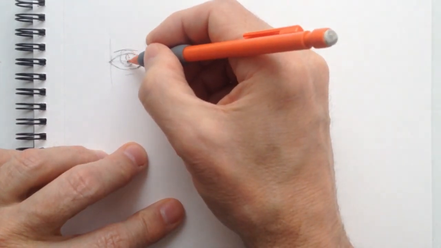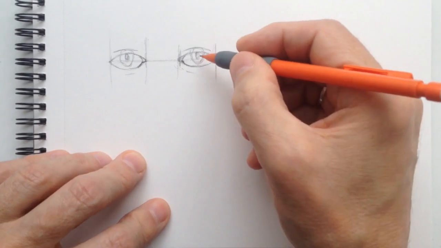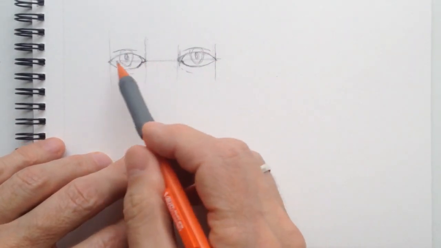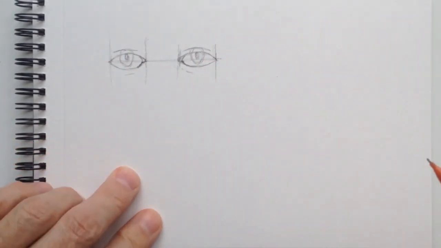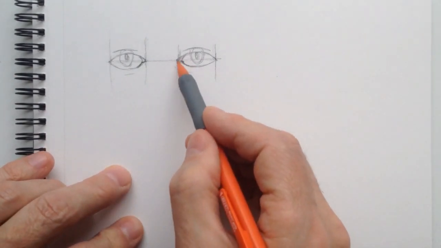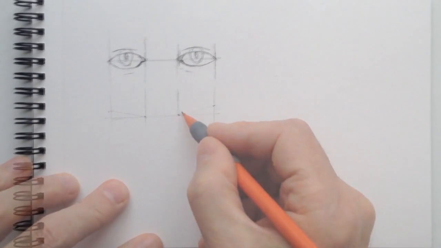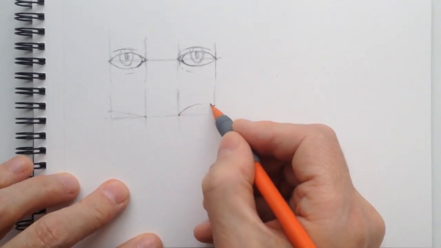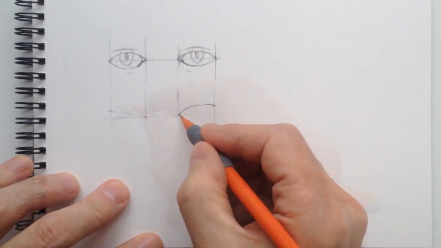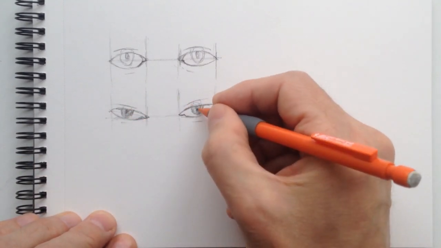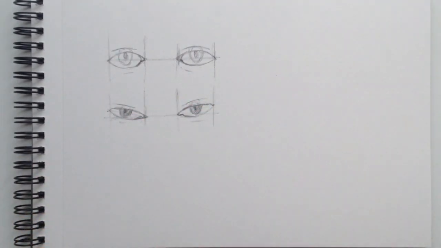Now we outline the folds of the eyelids and draw the iris and pupils. The upper part of the iris is covered by the upper eyelid. Inside the next markup, I will draw the eyes of the Chinese type. The outer corners will be raised and the eyes will be narrow.